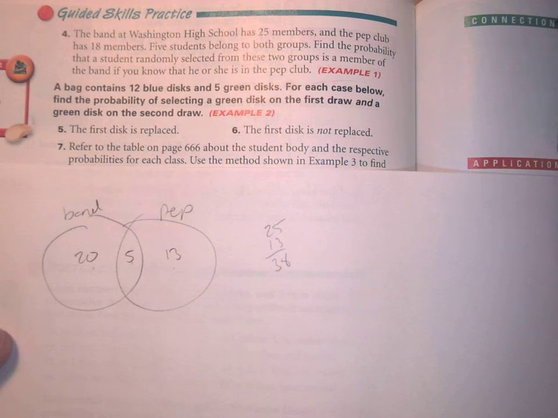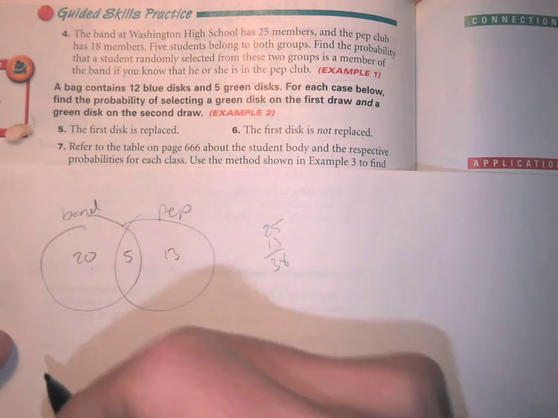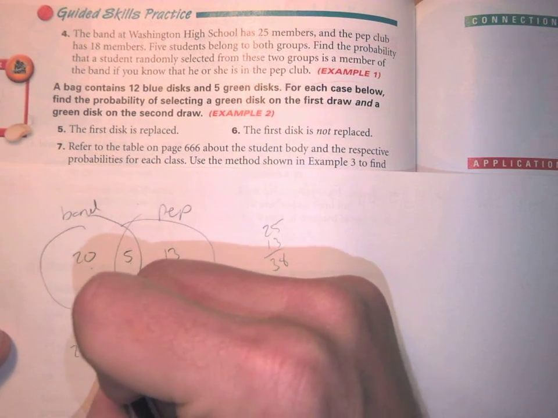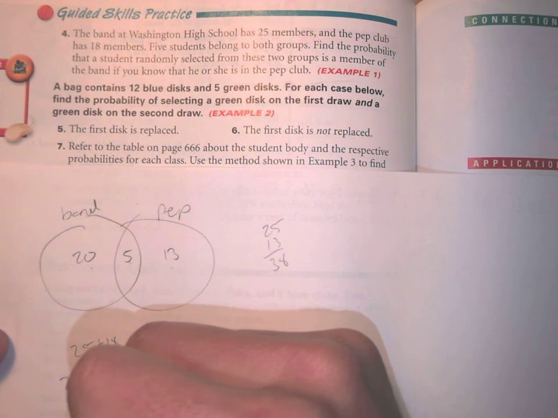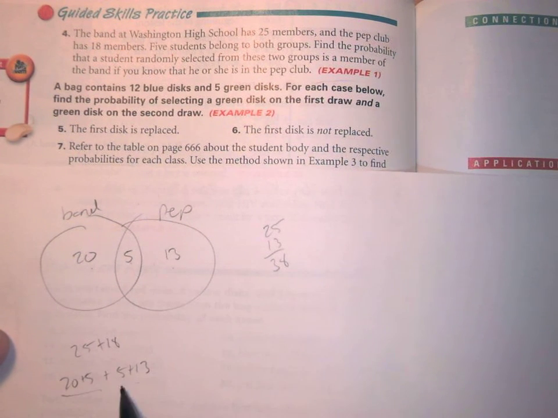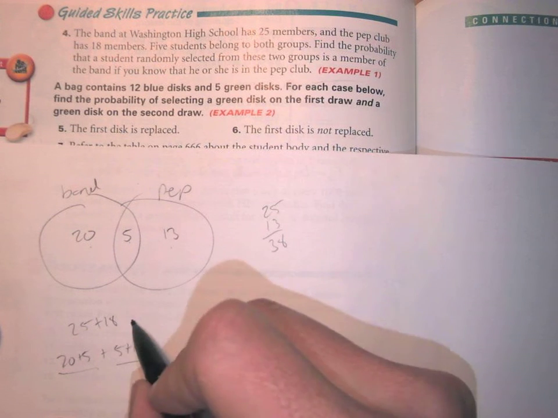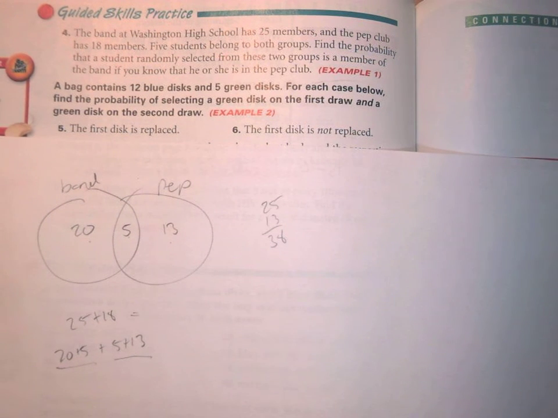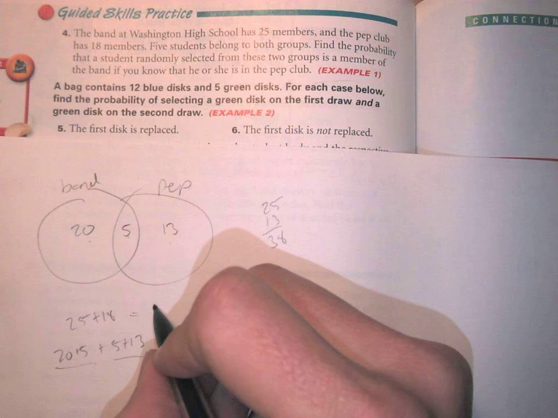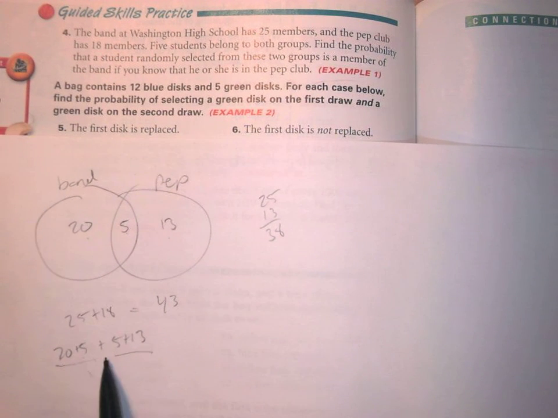Okay. Again, just to be clear, if we added 25 plus 18, that's like adding 20 plus 5 to 5 plus 13. There's your 25, there's your 18. I don't want to do that. That's going to give me too many people. If you just say, oh, there's 25 plus 18 students total, there's 43 students total. What you did is you just counted the middle part twice.